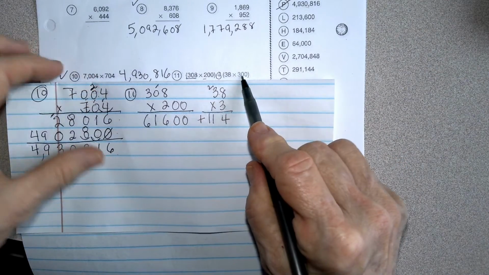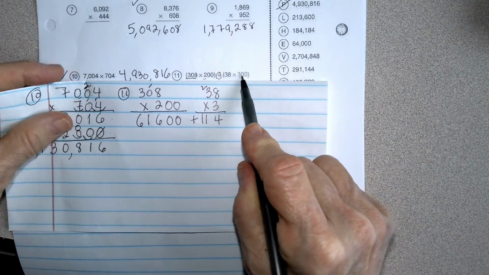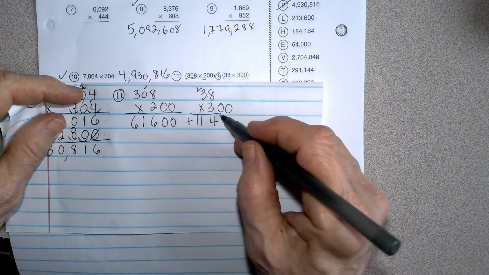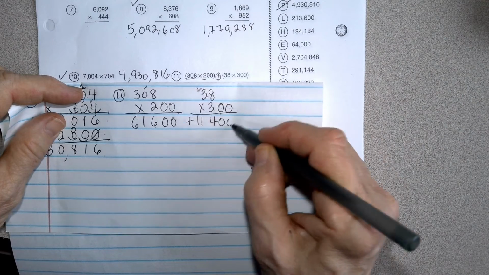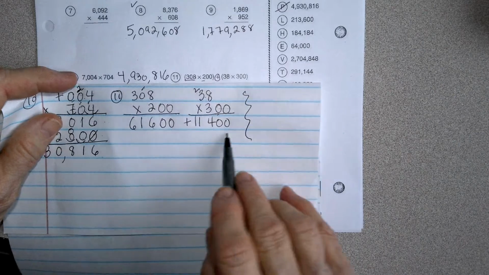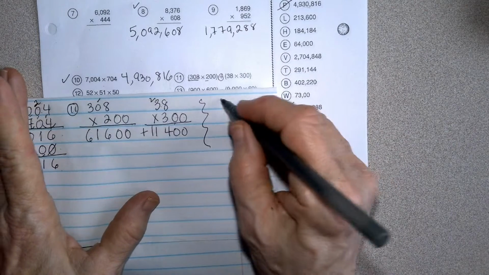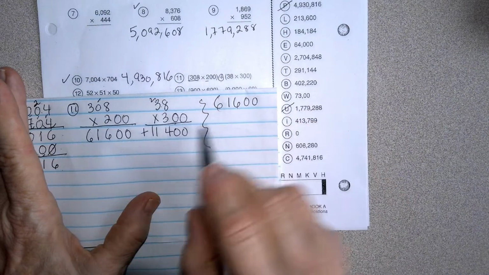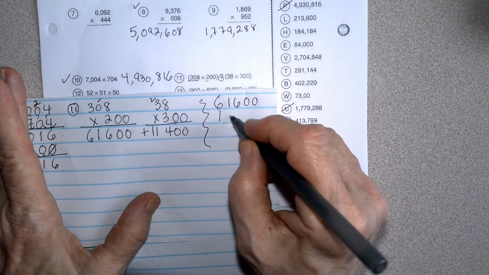But we really didn't have just 3. We had 300. So what am I going to do to those 2 zeros? Tack them on. And then the final step is to add those 2 numbers up. So it's going to be 61600. And 1, 2, 3, 4, 5, same amount of digits.